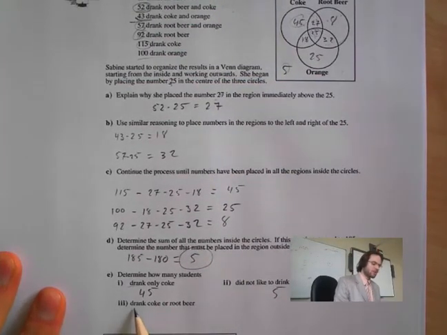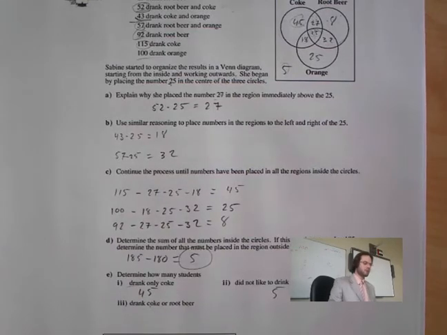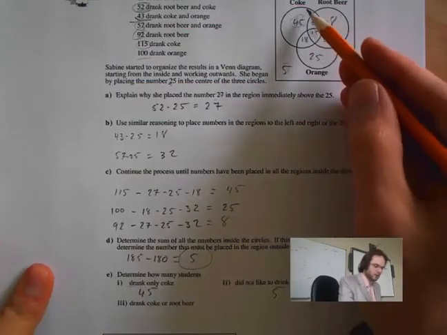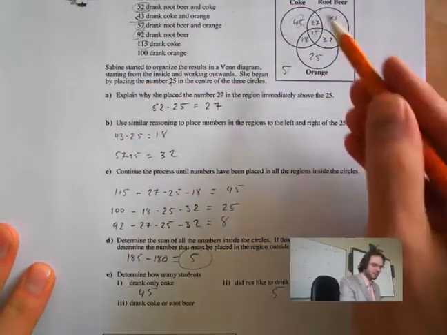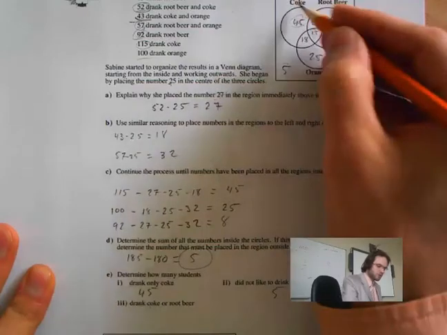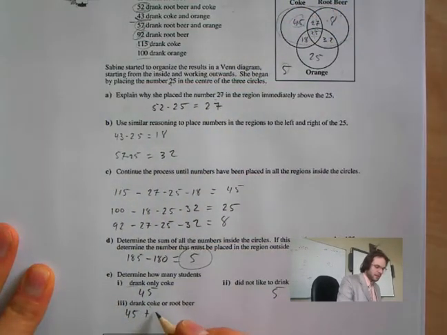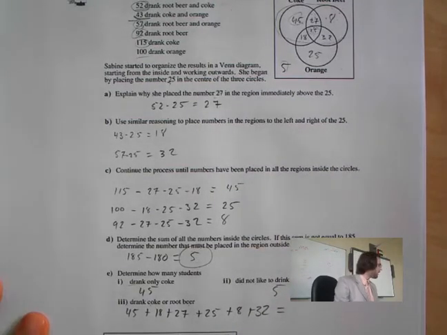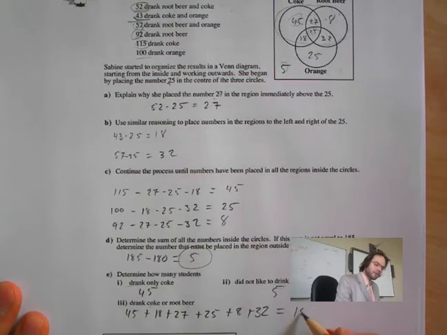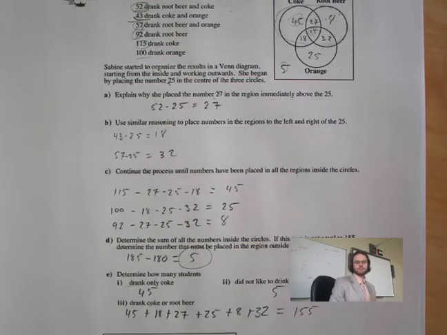Next one says, drank Coke or root beer. So how many students drank Coke or root beer? We have to add all these together. Here's the root beer and Coke, so we want everything in these 2 circles. So I have 45 plus 18 plus 27 plus 25 plus 8 plus 32, which will give me a total of 155. And that's it.